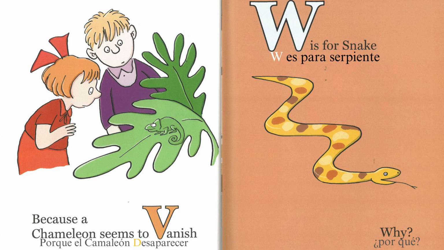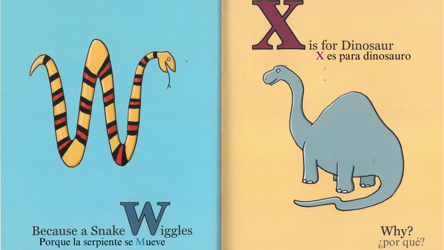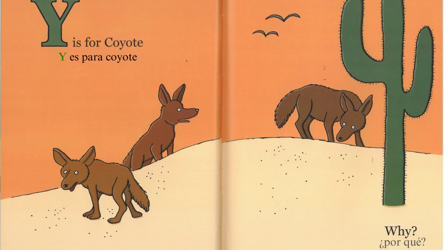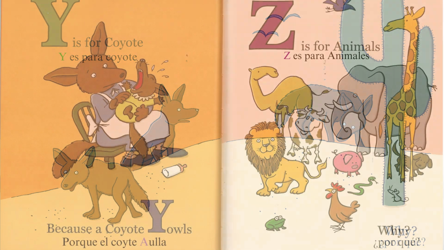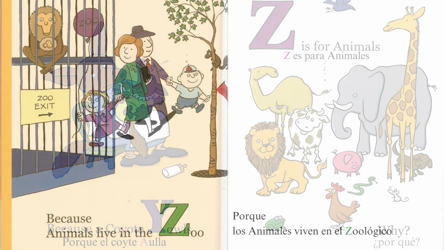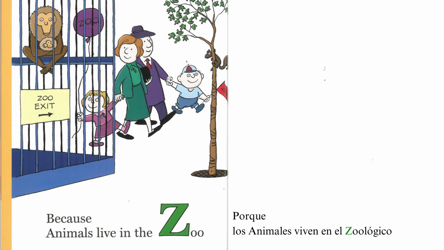W is for Snake. Why? Because a snake wiggles. X is for Dinosaur. Why? Because dinosaurs are extinct. Y is for Coyote. Why? Because a coyote yowls. Z is for Animals. Why? Because animals live in the zoo.